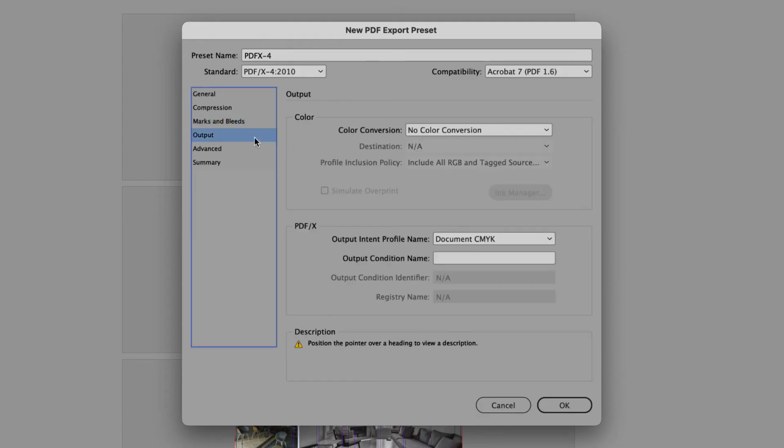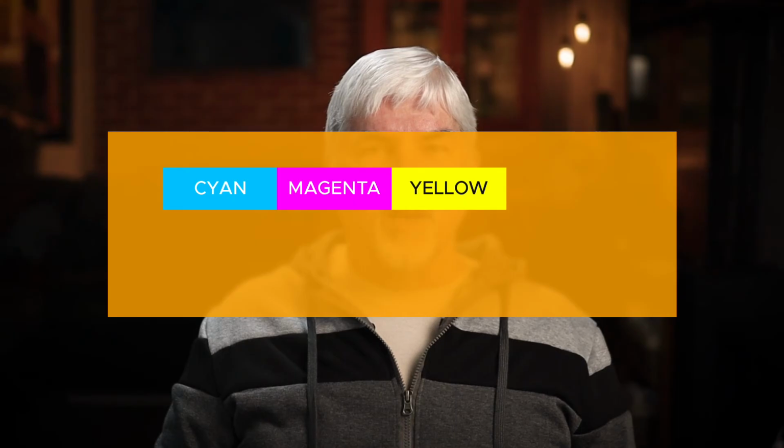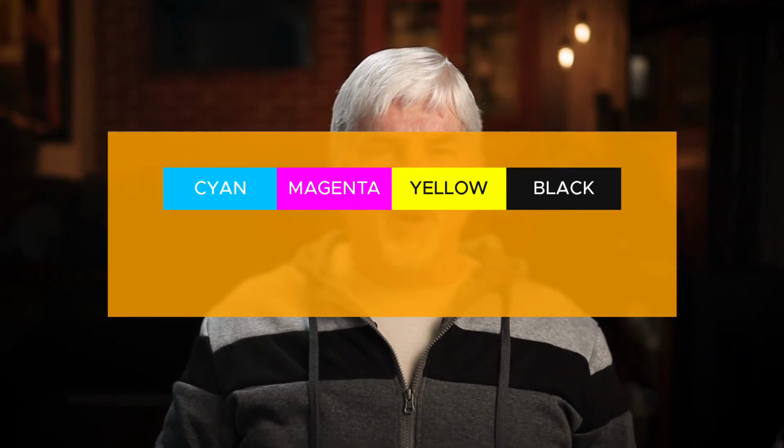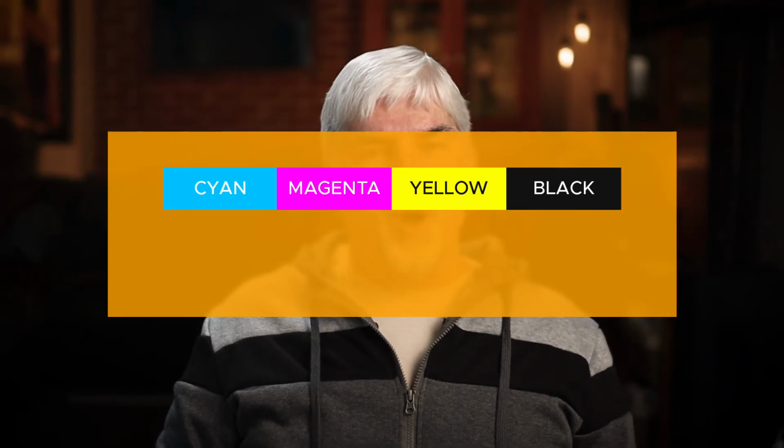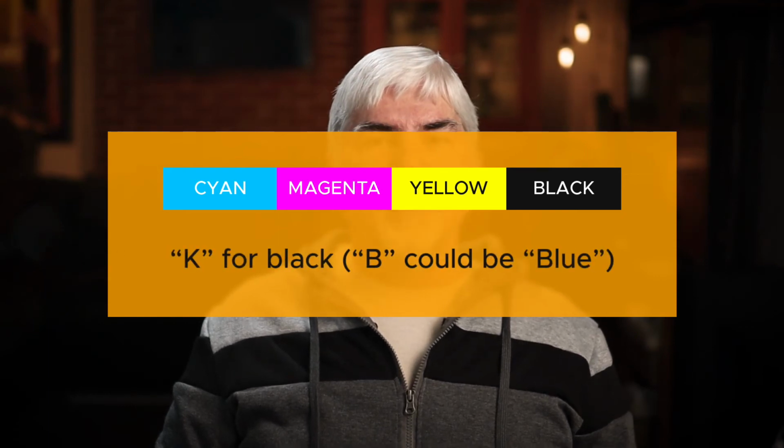The next category is output. Printing uses colors of ink, not colors of light, so RGB doesn't work. All PDFs destined for a printing press must specify colors as CMYK or spot color. CMYK is the acronym for cyan, magenta, yellow, and black. These are the colors the printing press puts on the paper. K for black instead of B, so it's not confused with blue.